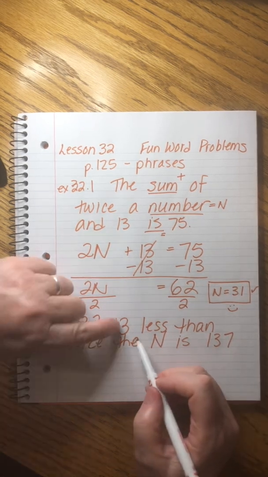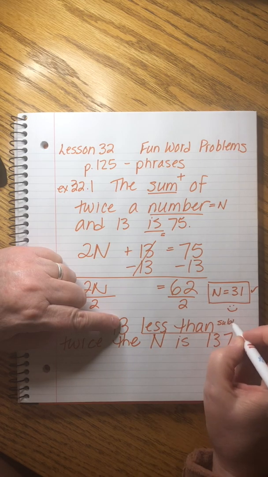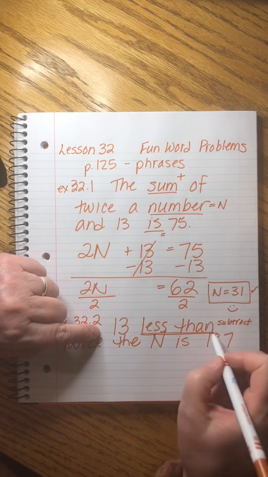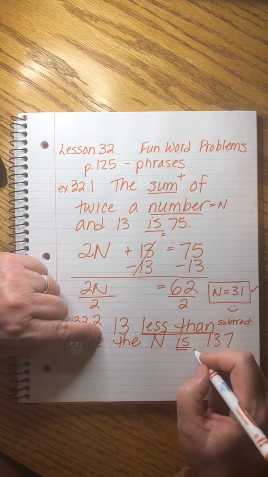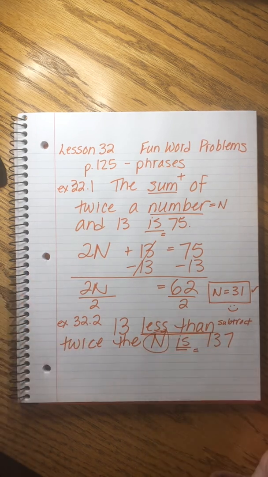Okay? 13 less than means subtract. And we have to be careful about what we subtract from what, but we know that it's going to mean subtraction. There's our is, that's going to be the equal sign. I already turned the word number into the n.